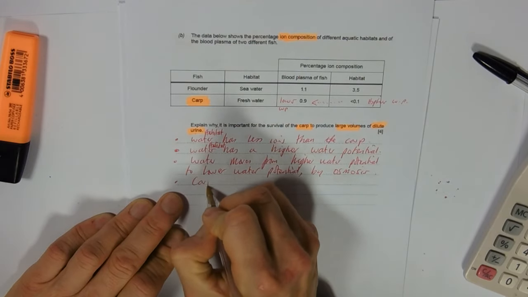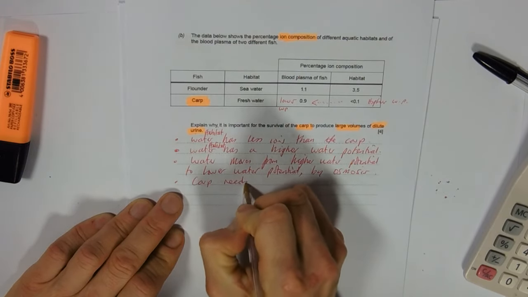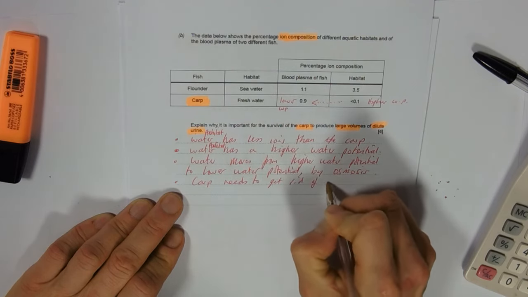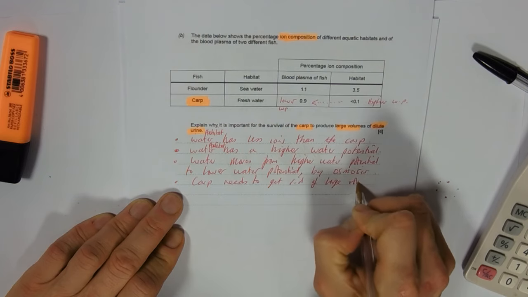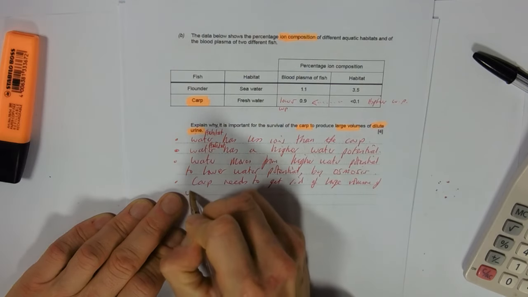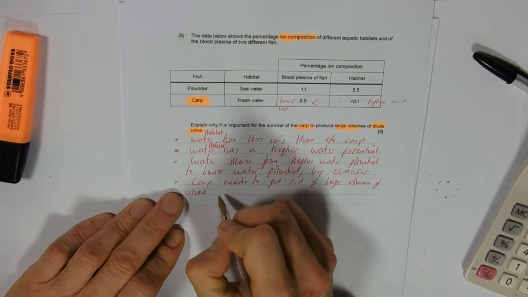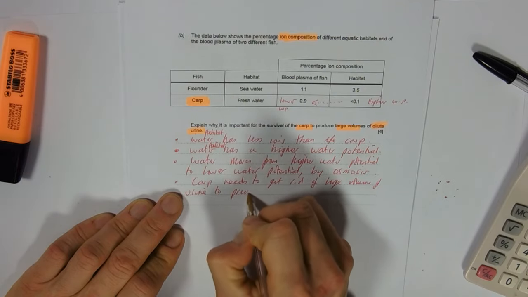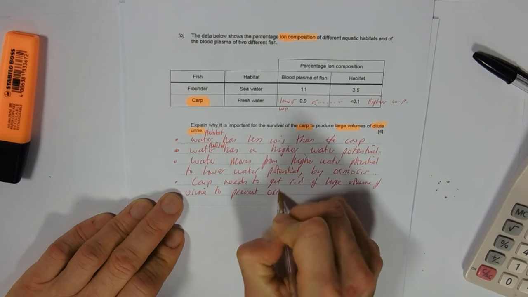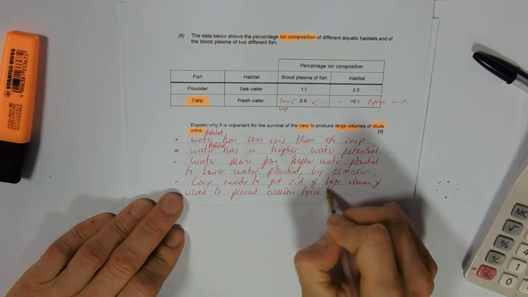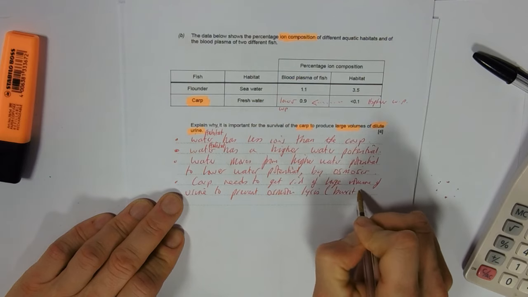So carp needs to get rid of a large volume of urine to prevent osmotic lysis. That's just a posh way of saying bursting cells.